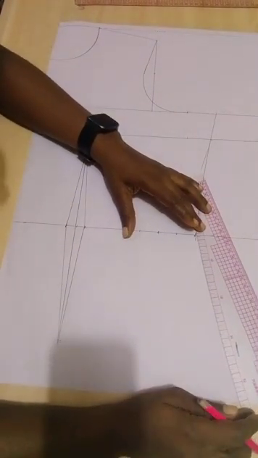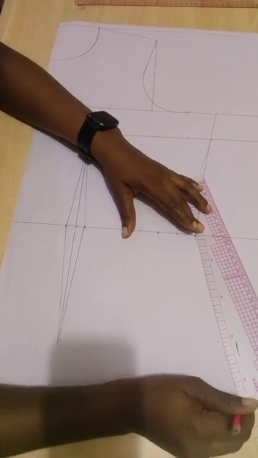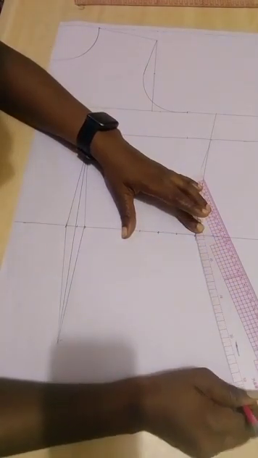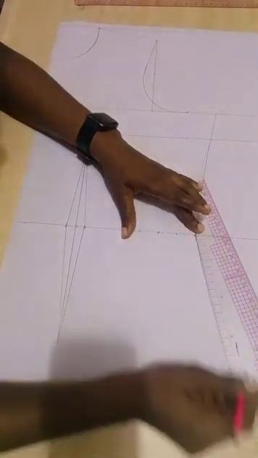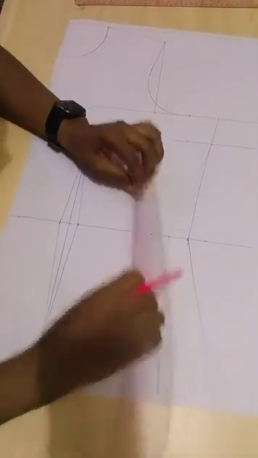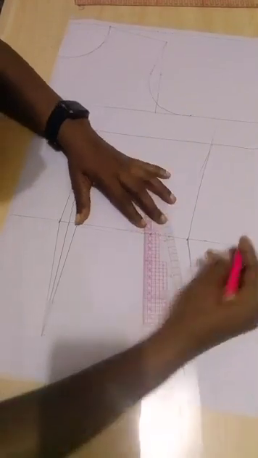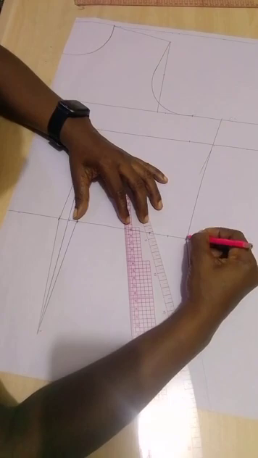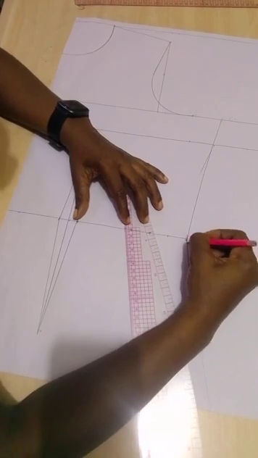So connect it. Then just use your pencil to create a little curve here.